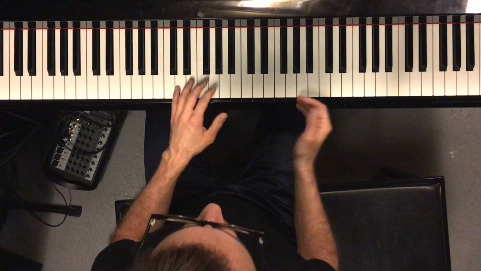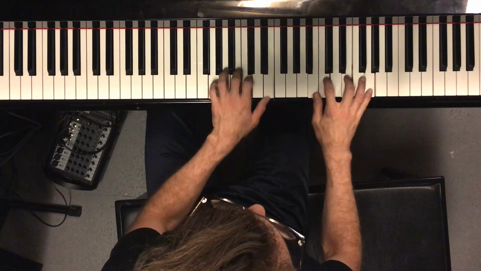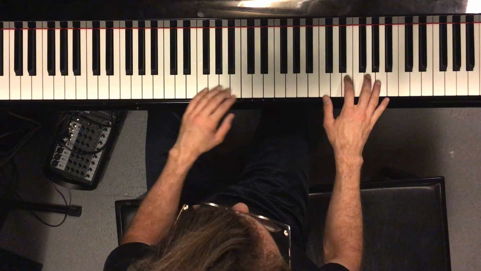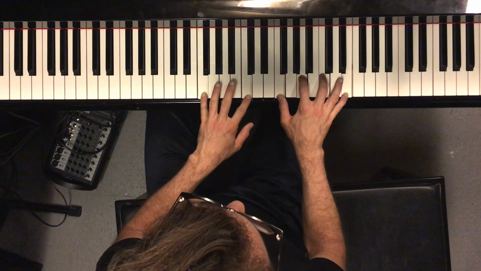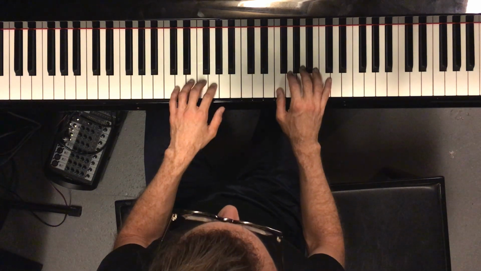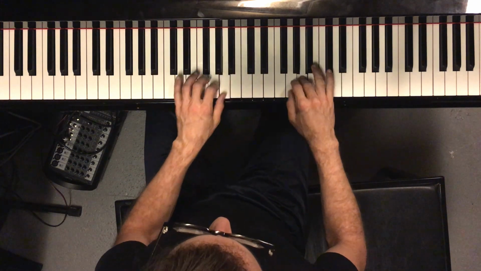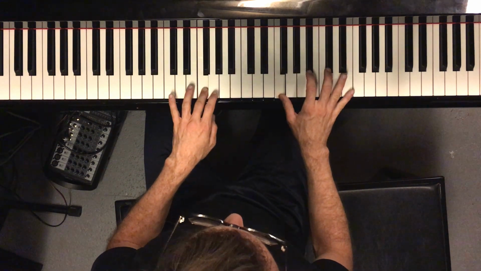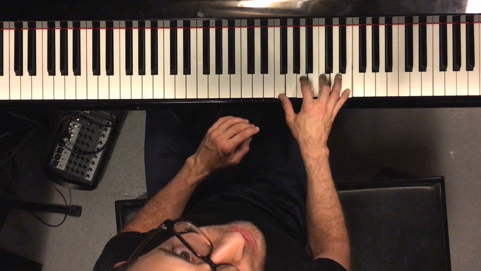That's the sound of a major 7. Now I could play F major 7, and the reason that's an F major 7 is because I'm in the F major scale, and I'm using the 1, the 3, the 5, and the 7 of F.